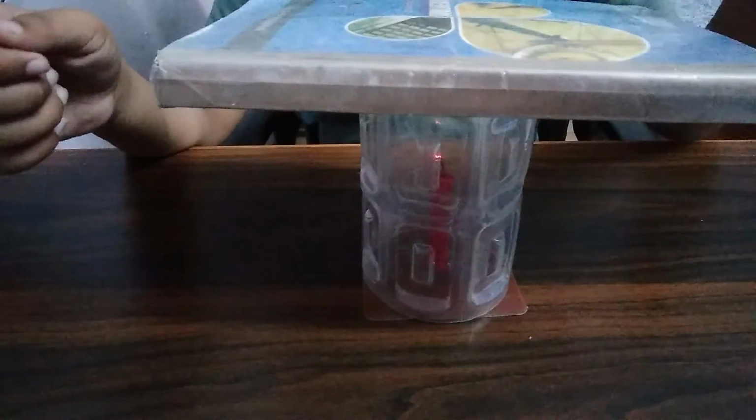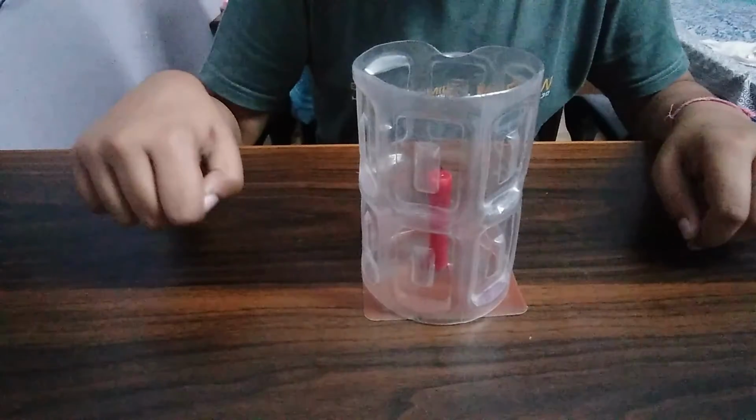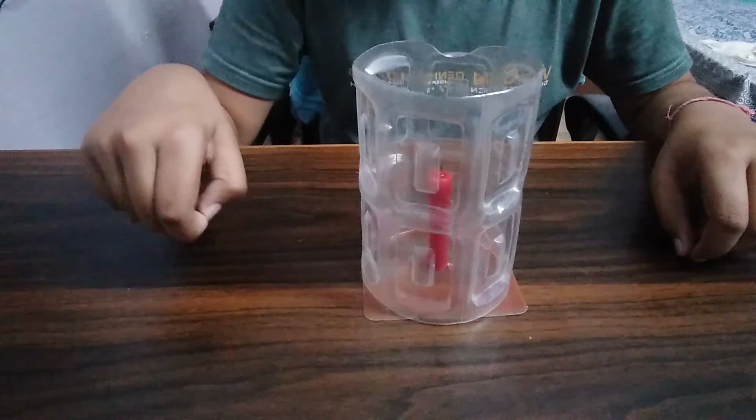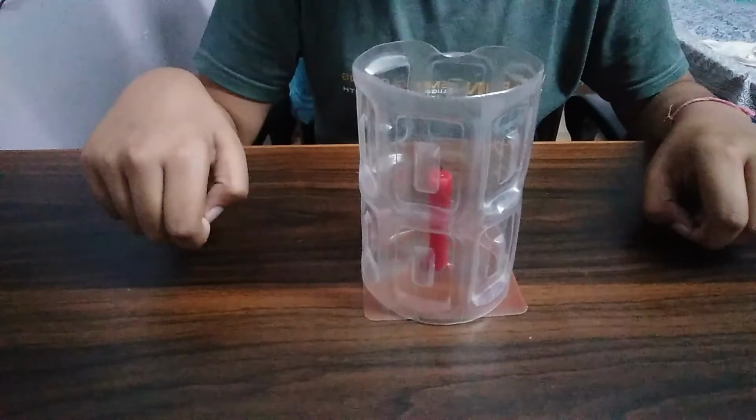You can see the candle goes off because candles need oxygen, and in case 3 the flame finally goes off because the air is not available. So we prove that oxygen is necessary for combustion.